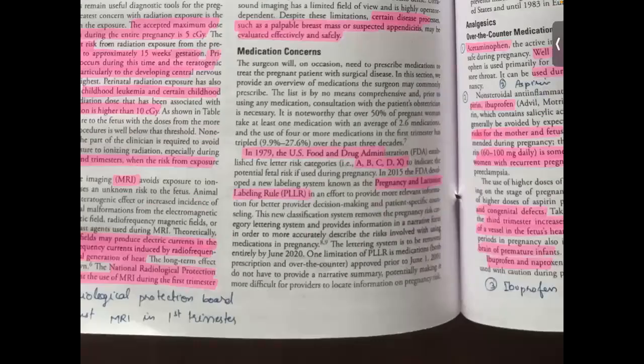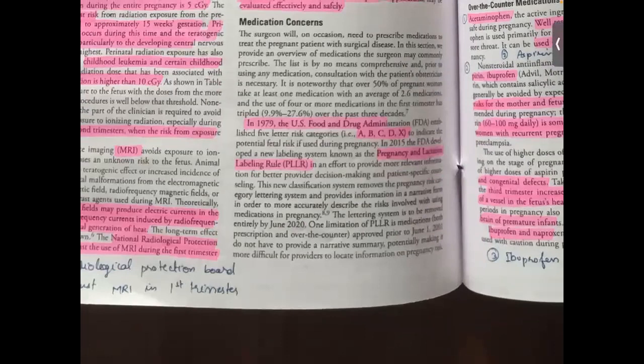So next is medications. In 1979, the US FDA had a 5-letter risk category: A, B, C, D, and X. This is called PLLR, Pregnancy and Lactation Labeling Rule. We'll see them one by one. So what is category A?